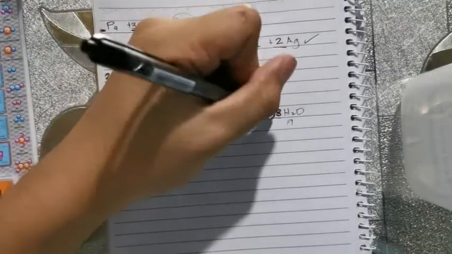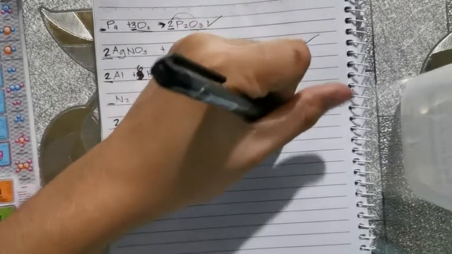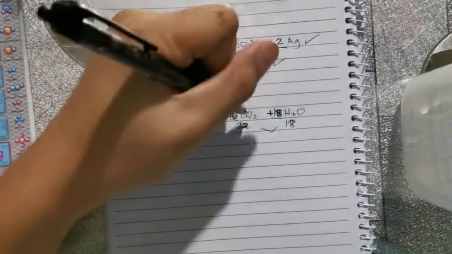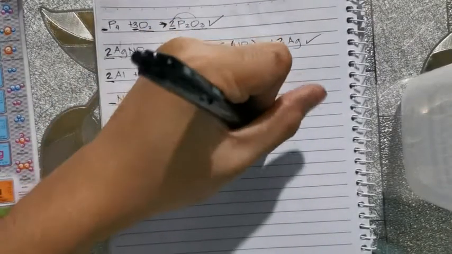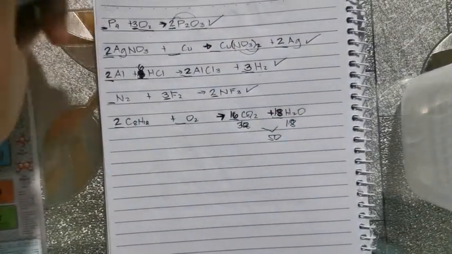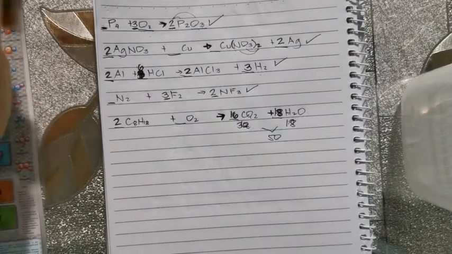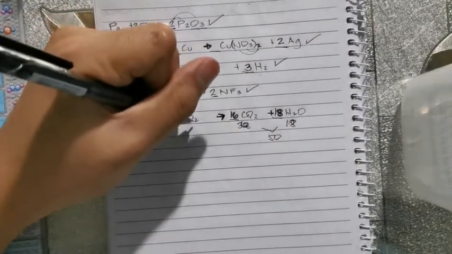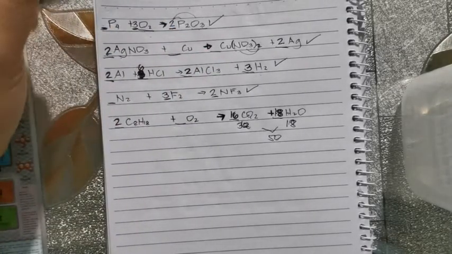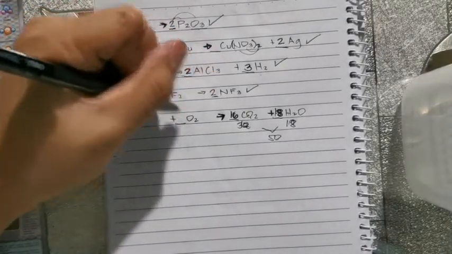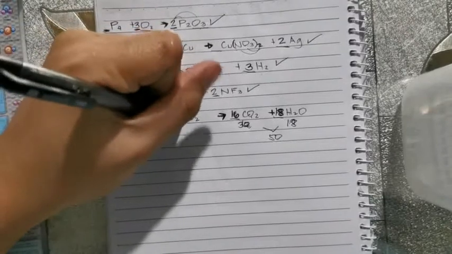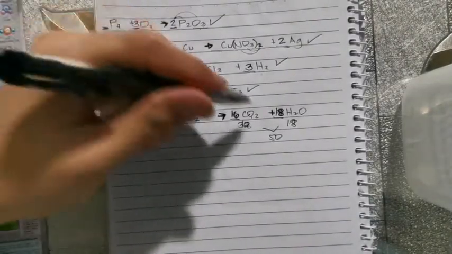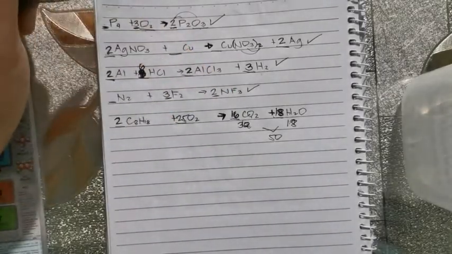Next naman, 18 times 1 is 18. So, 32 plus 18 na oxygen sa carbon dioxide at sa water, this will become 50. So, in order for us to have a 50 na bilang ng oxygen, kapag meron tayong subscript na 2 sa kanya, what number can we multiply 2 with para maging 50? 25. Okay. Mapapansin mo sobrang taas or sobrang lalaki ng mga coefficient natin.